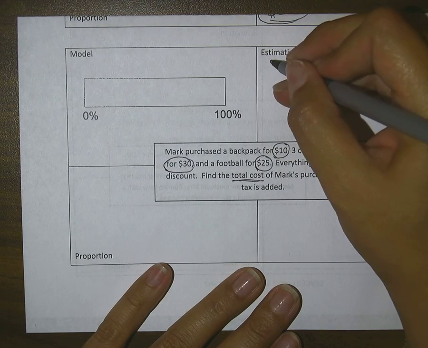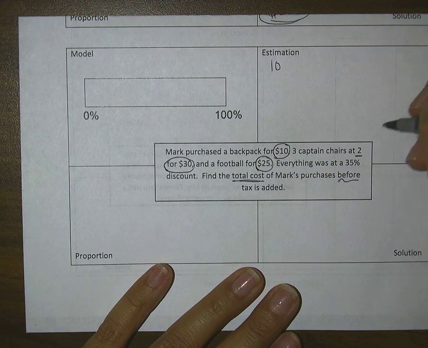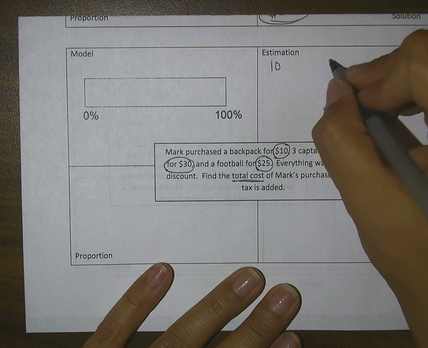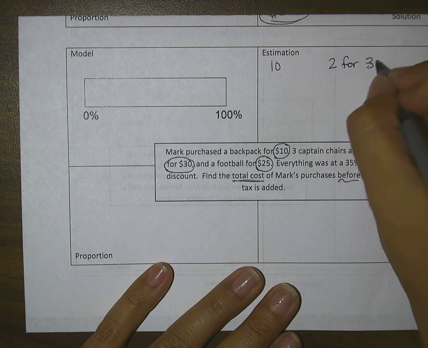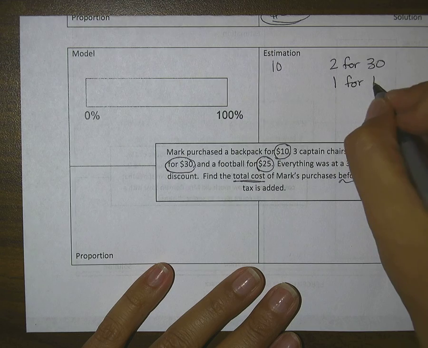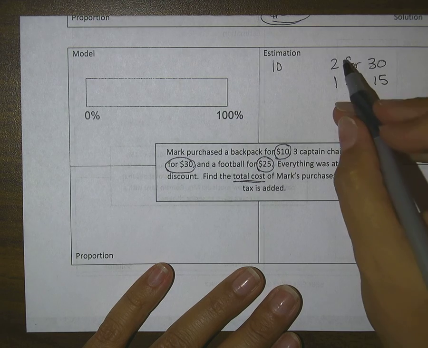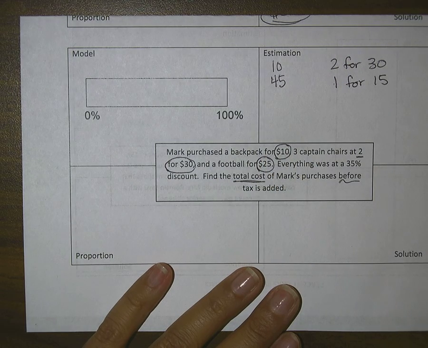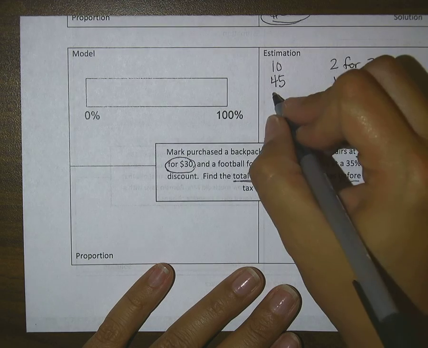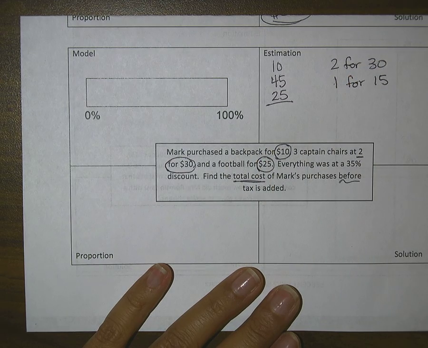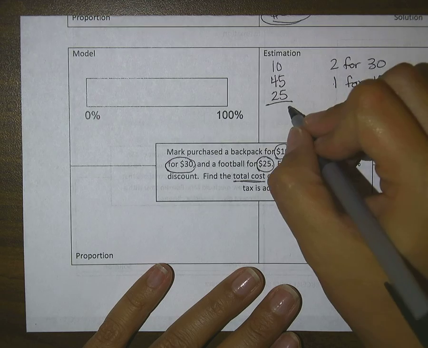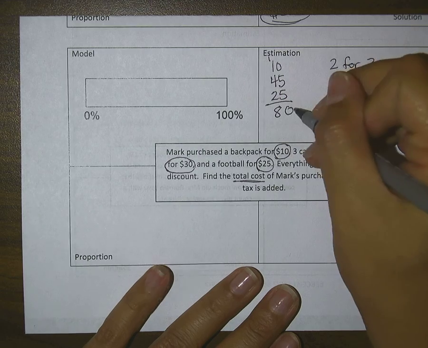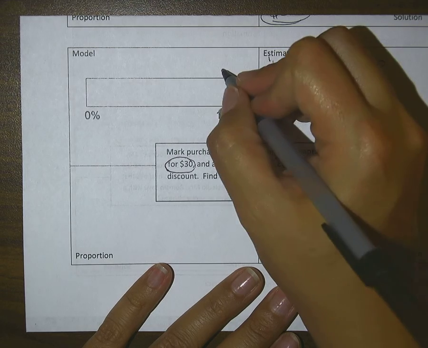So we know there's a $10 backpack. There's 3 captain chairs at 2 for $30. Okay, 2 for $30 means that 1 would cost $15. So if I'm buying 3 of them, we could simply just add those together to be $45. And then a football for $25. These are already nice, rounded, neat numbers, so I'm not going to do any additional rounding. 10, 45, 70, 80. So we're looking at spending $80 as my 100%.